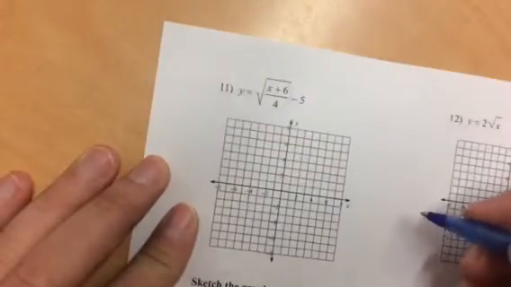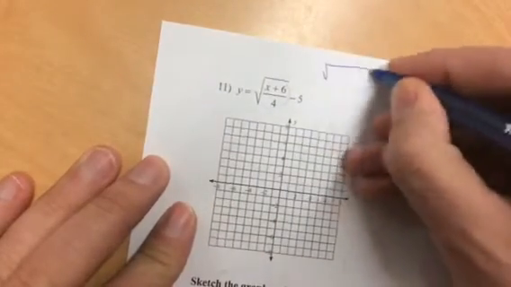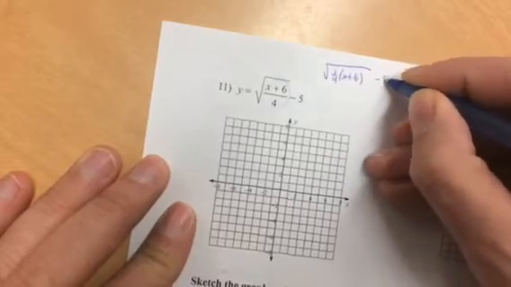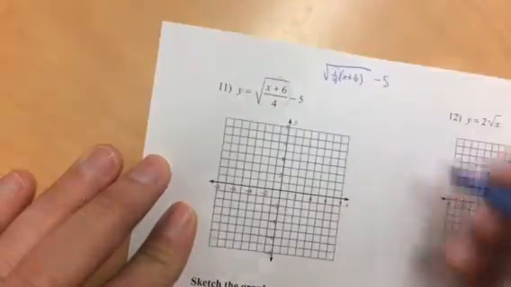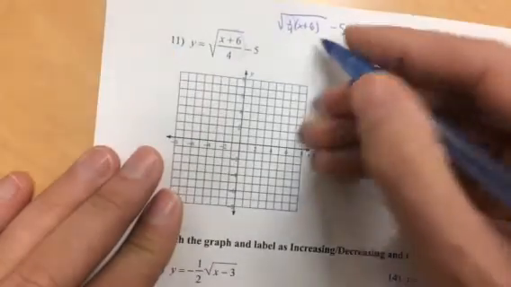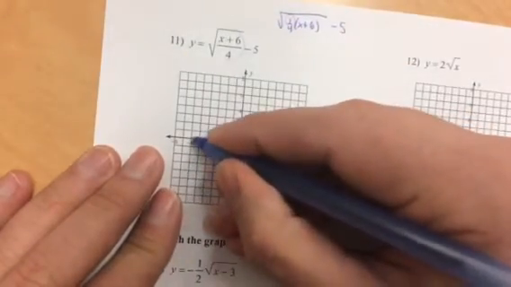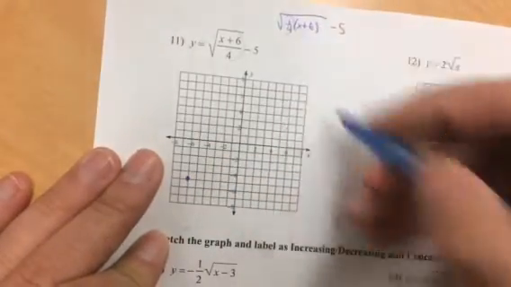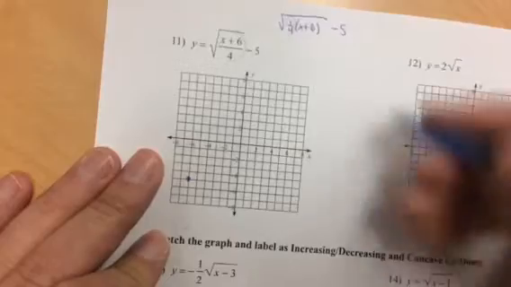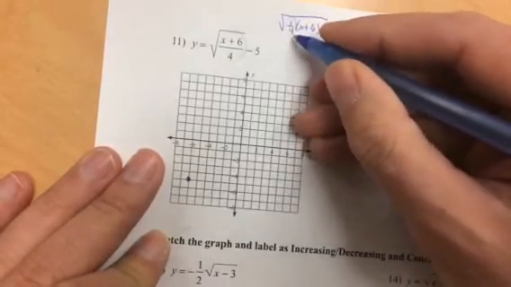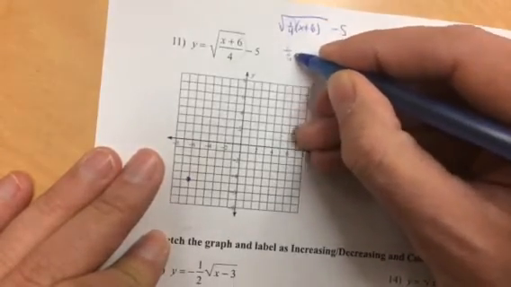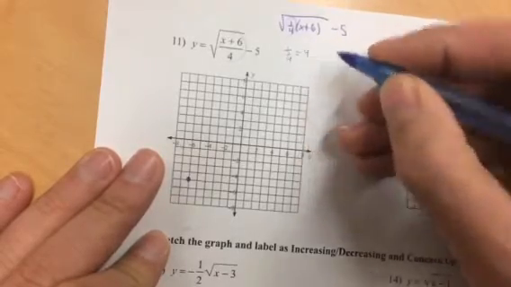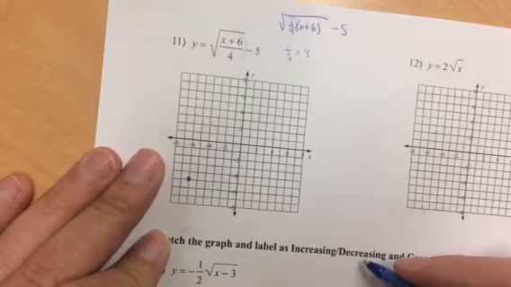There's a really nice way of rewriting this. This is the square root of 1/4 times x plus 6, minus 5. Remember that we've got our vertex, it's going to be -6, -5. And remember that when it's on the inside, it's a horizontal change, and it's backwards from what it looks like. So you have to do 1 divided by 1/4 to figure out what it is. When you divide by 1/4, it's stretching it horizontally by 4.